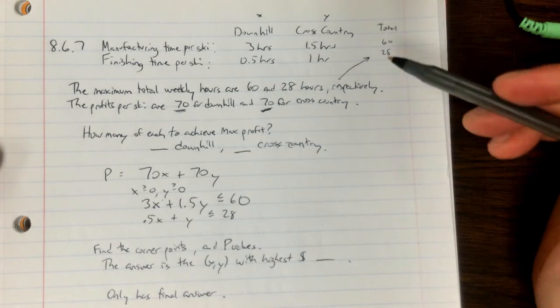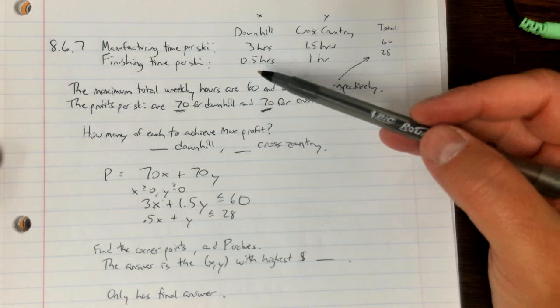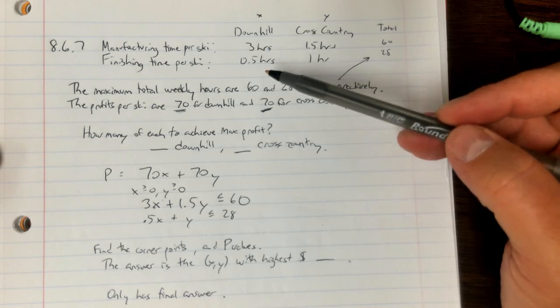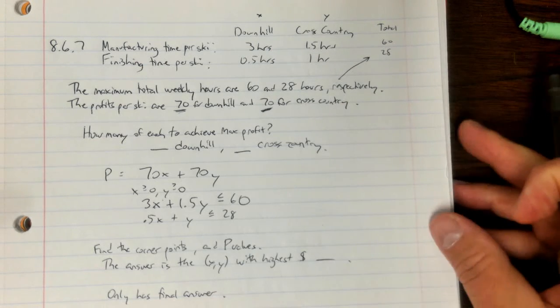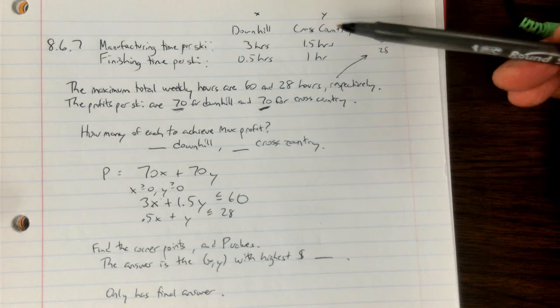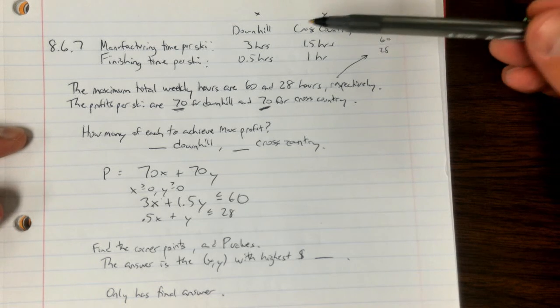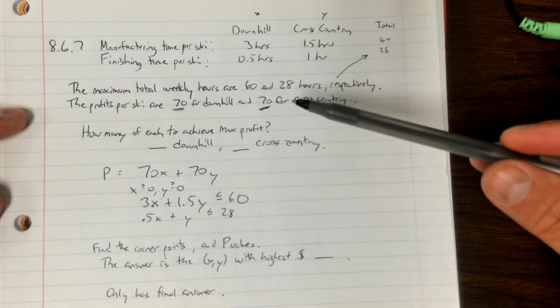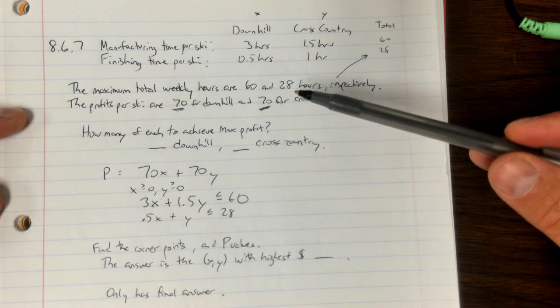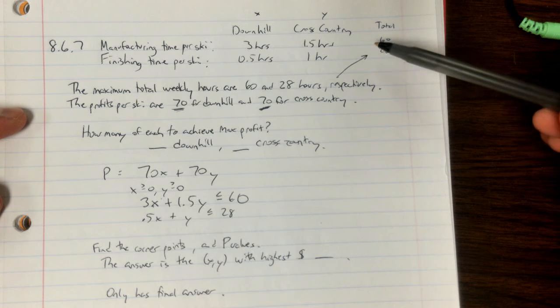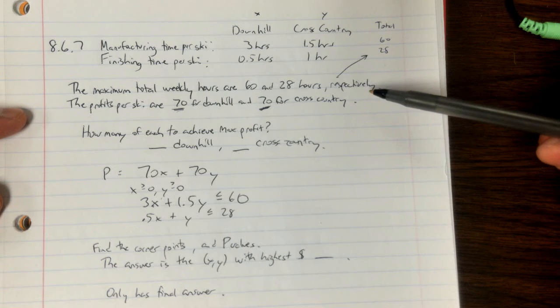Okay, and then you have the one about skis, manufacturing time per ski and finishing time per ski. And you have your downhill, your cross country. So you use this table, and they also tell you the maximum total weekly hours are 60 and 28 respectively.